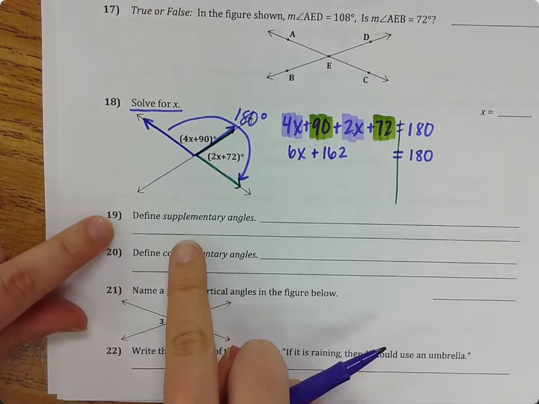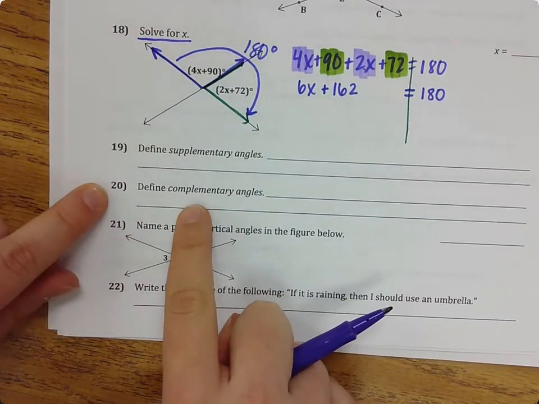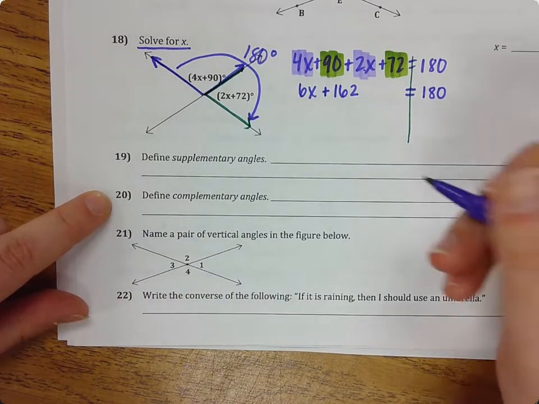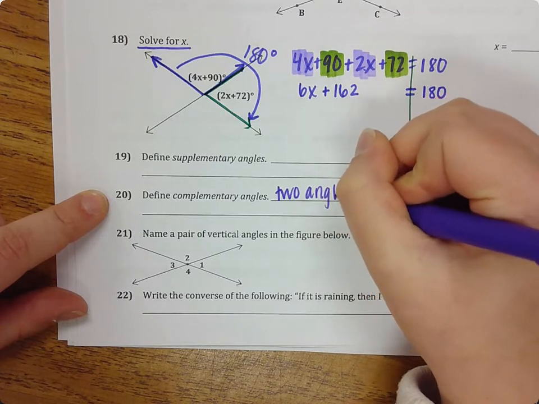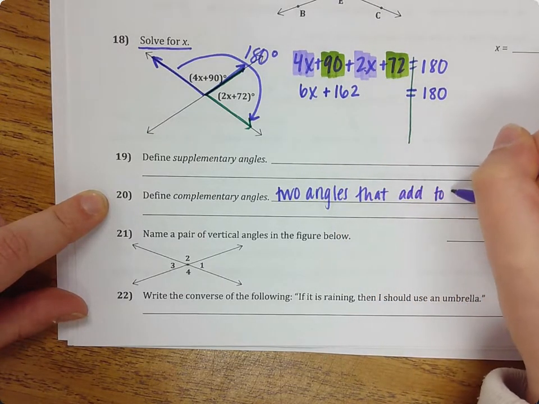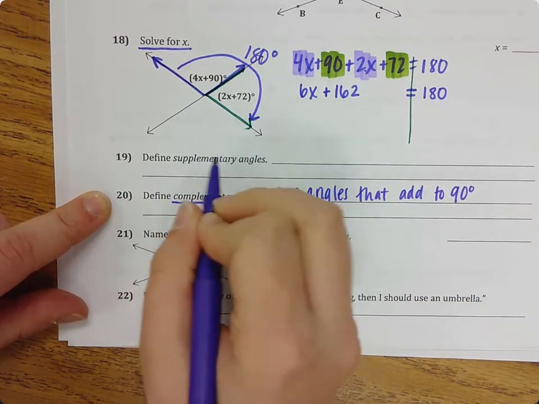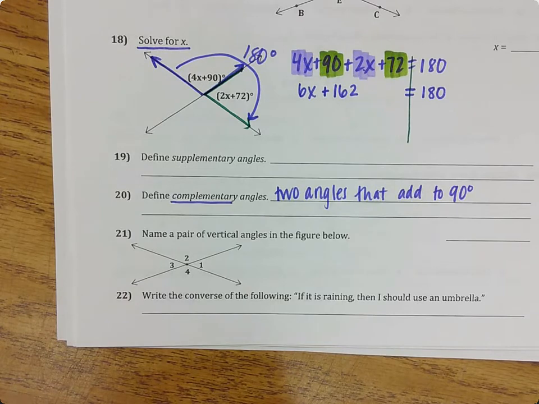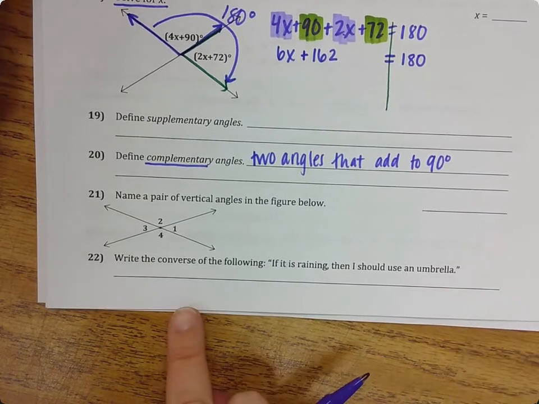I defined supplementary right up above in number 18. Complementary is the other one, when we would have two angles that add to 90 degrees. So complementary, we're thinking 90. Supplementary, we're thinking 180.